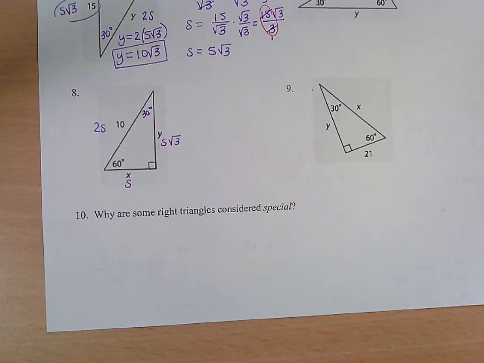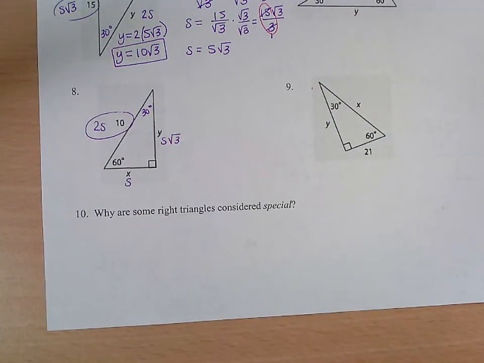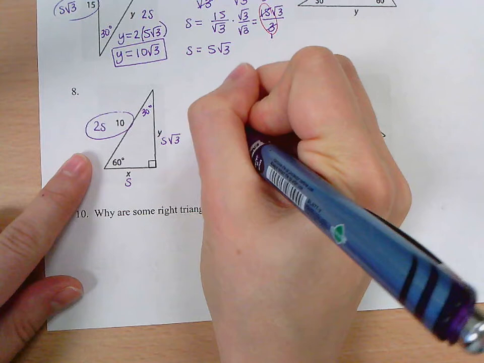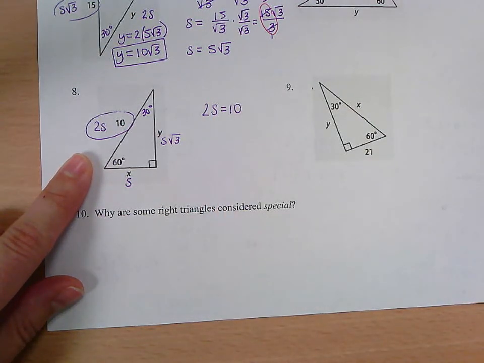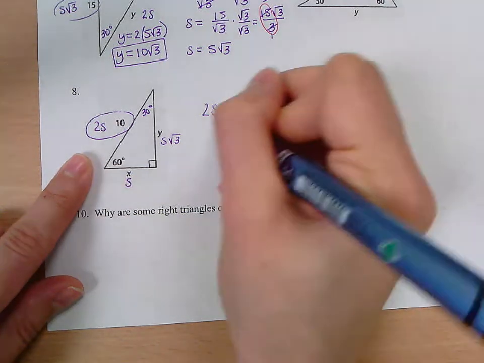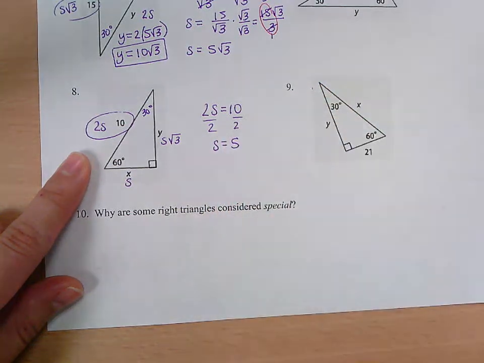So look at what you know. You know the hypotenuse is 10. That is what you're going to use to set up an equation to find S. So I can say I know that 2S is equal to 10, meaning S is what? 5. Divided by 2, S is equal to 5.